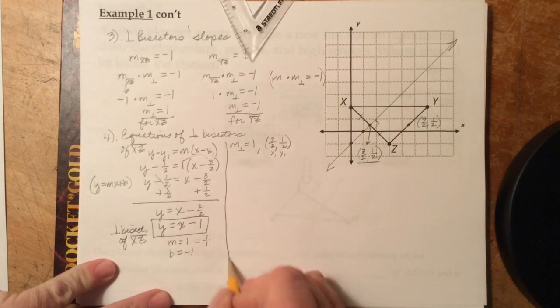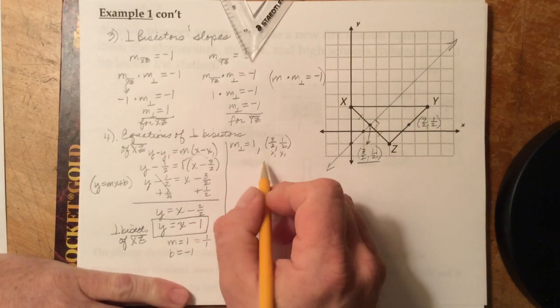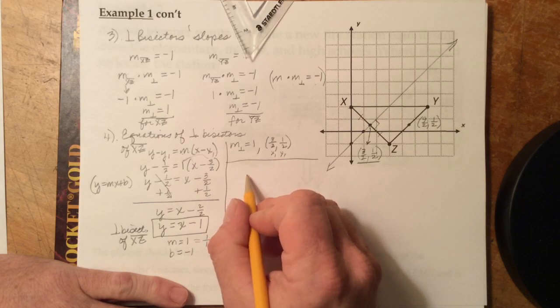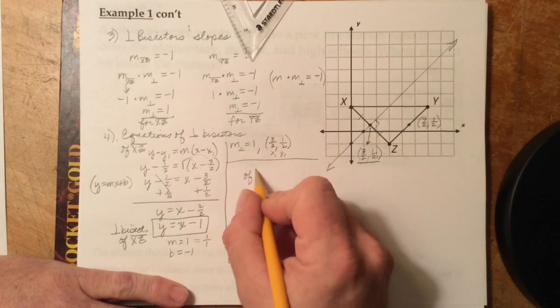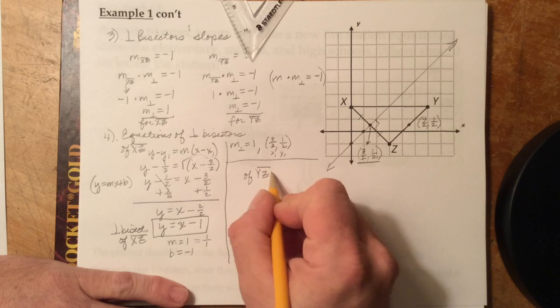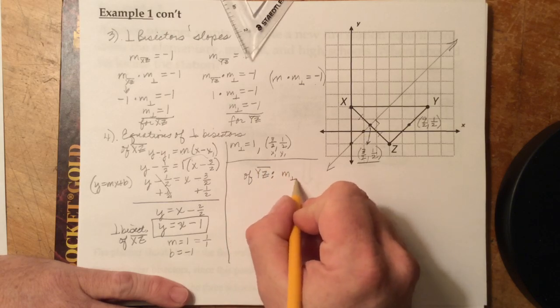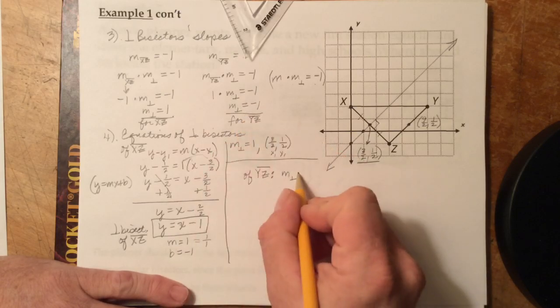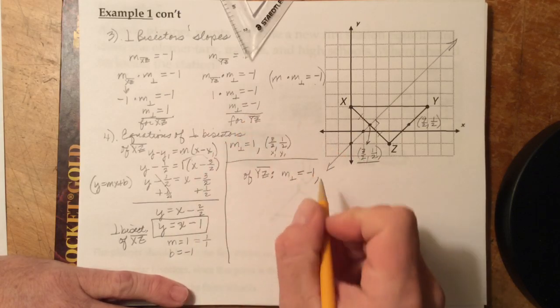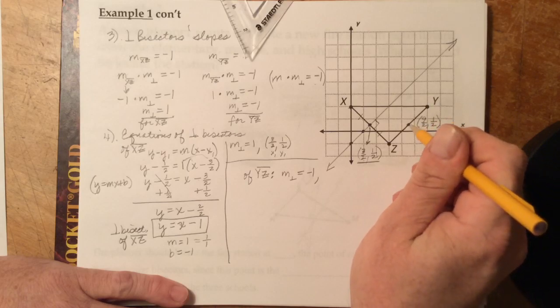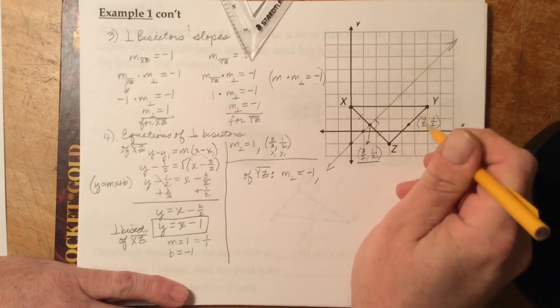Then over here, for the other one, we're going to find the perpendicular bisector of the other side, YZ. Our slope for YZ was right up here, -1. And the only point we'll have on that line right now is this point here, the midpoint of side YZ, 9/2, 1/2.